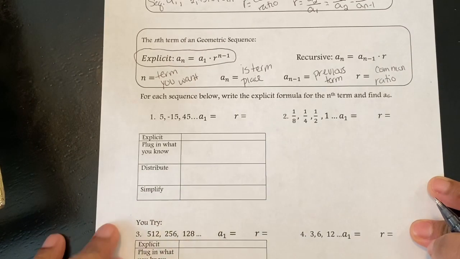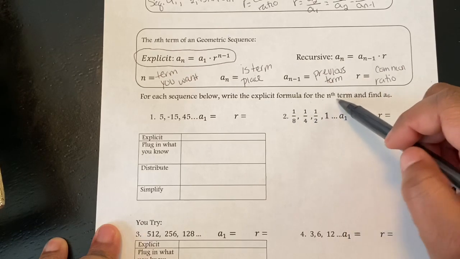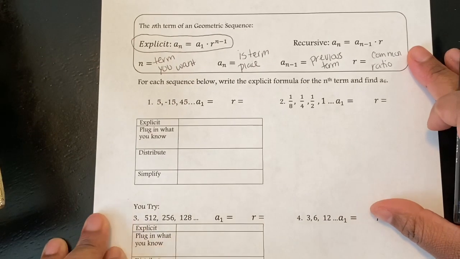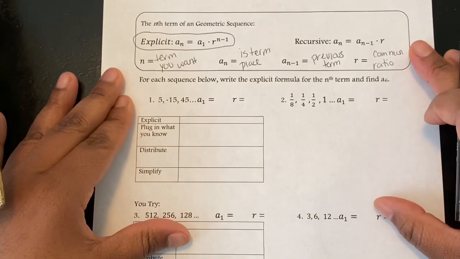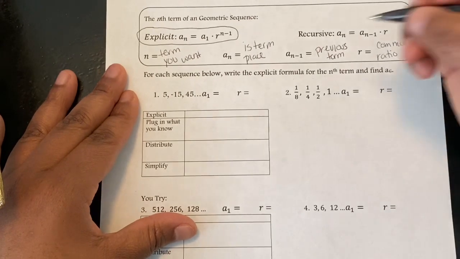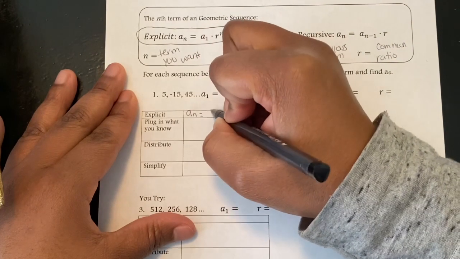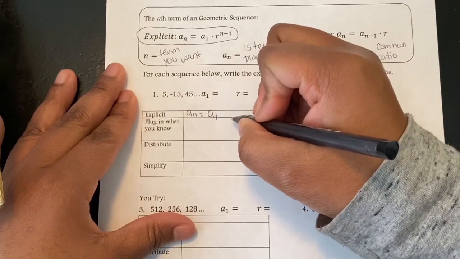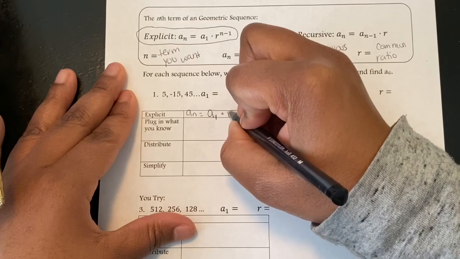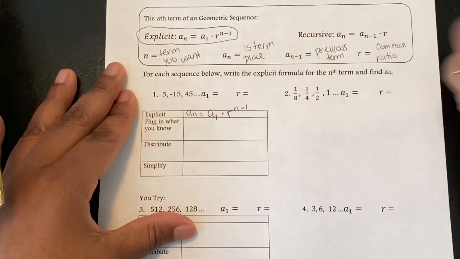For example, for each sequence below, write the explicit formula for the nth term and find a sub 6. Here's our explicit formula: a sub n equals a sub 1, the first term, times the common ratio raised to the power of n minus 1.